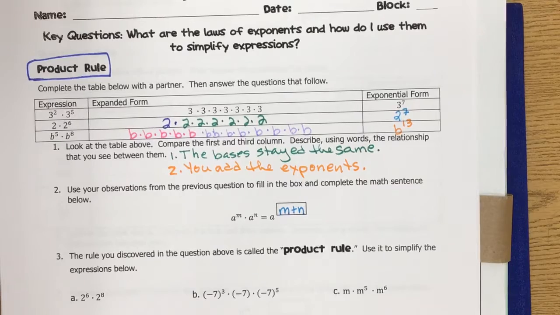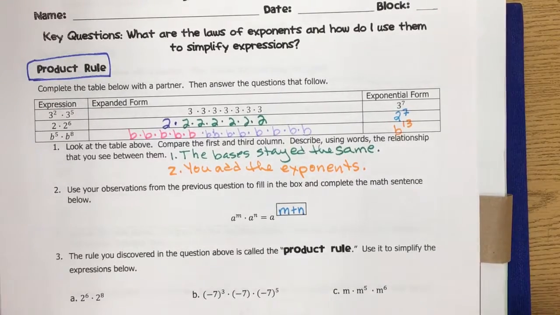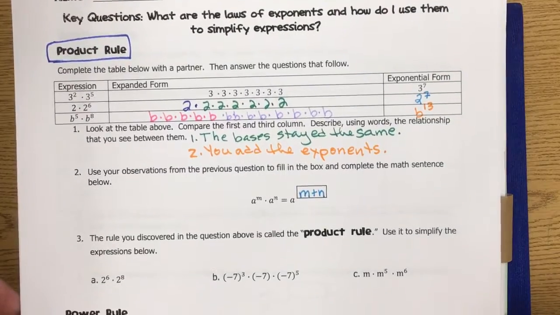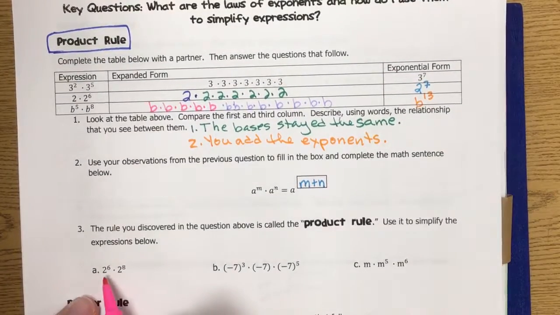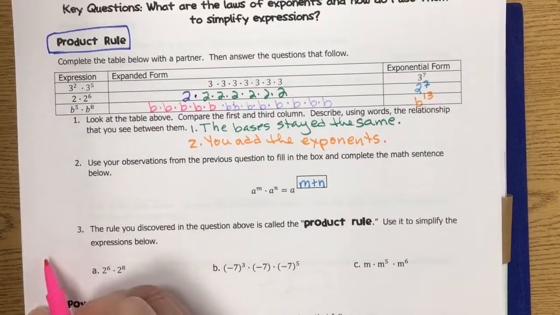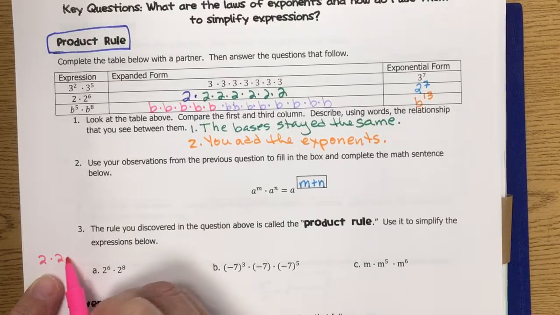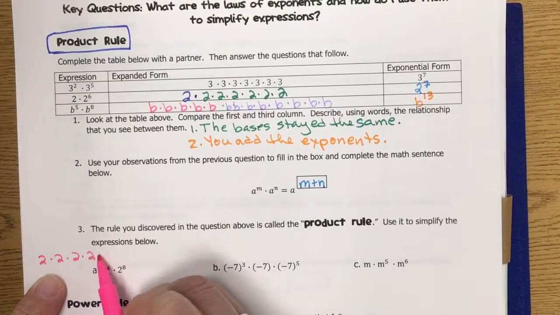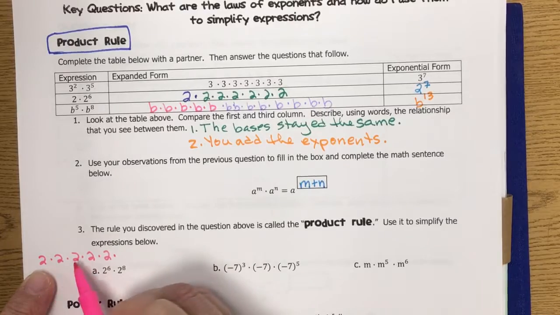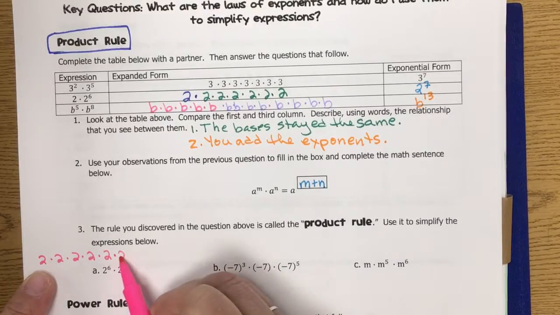Now down below it says the rule you discovered in the question above is called the product rule. Use it to simplify the expression below. Now there's not a ton of space, so I'm actually going to write above these numbers. And so this says 2 to the 6, so I'm going to expand it. 2 times 2 times 2 times 2 times 2, 1, 2, 3, 4, 5, 6.